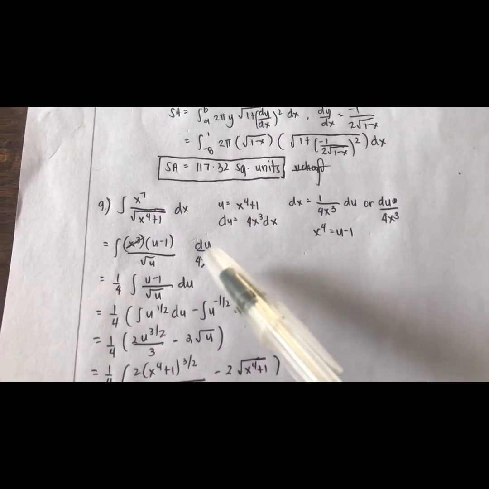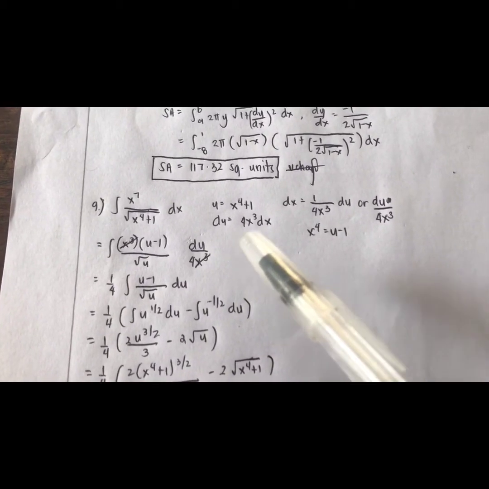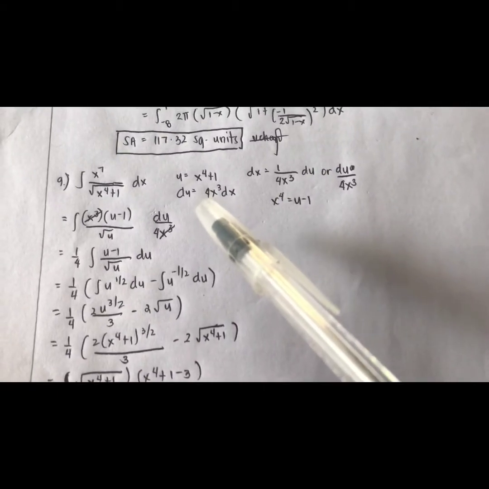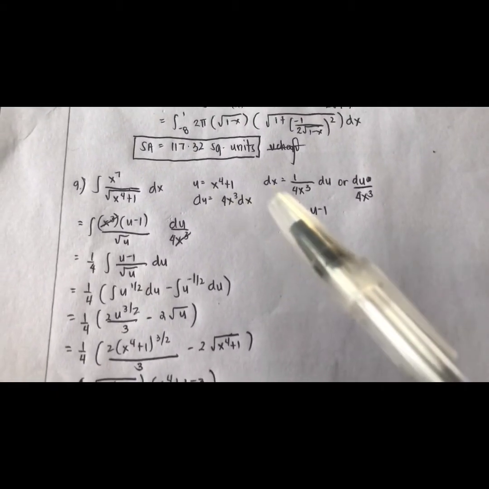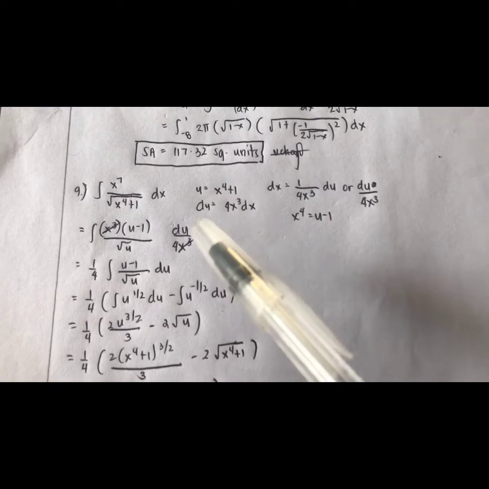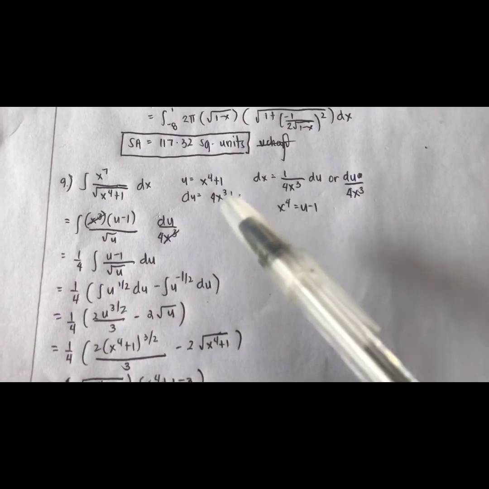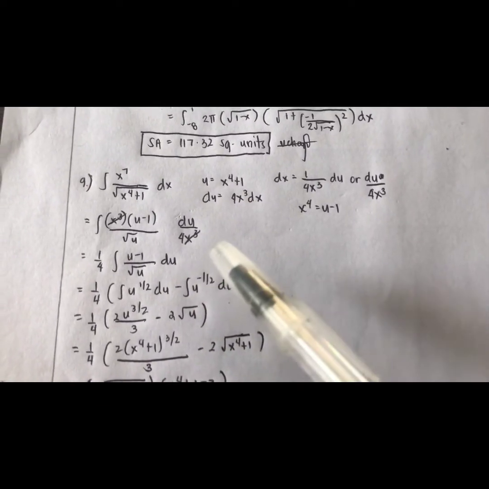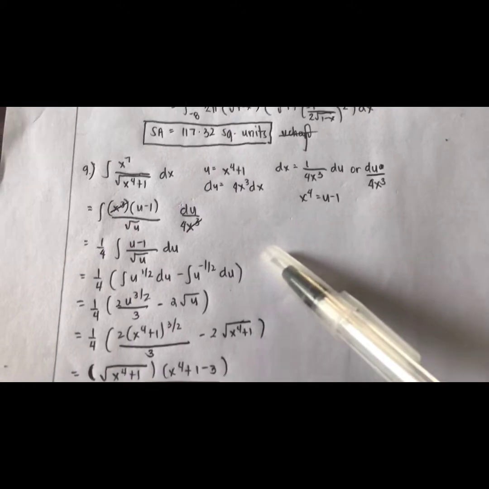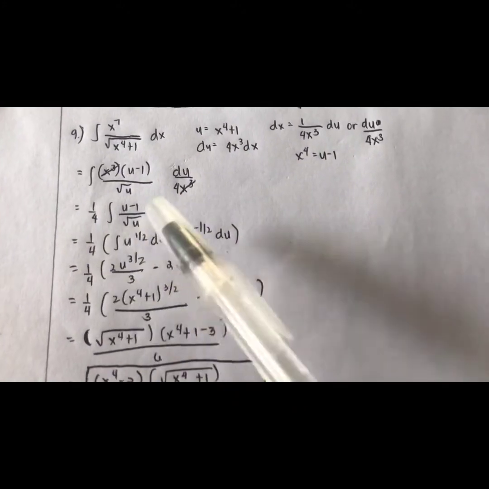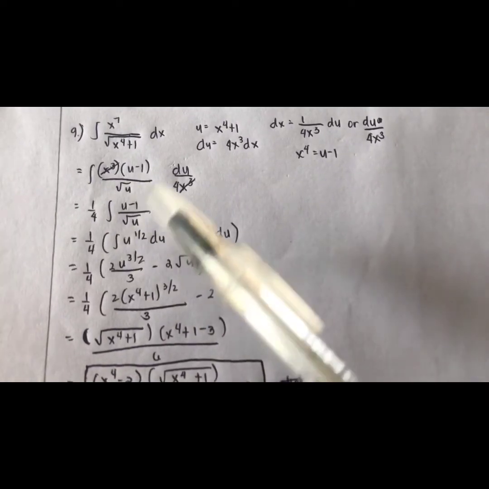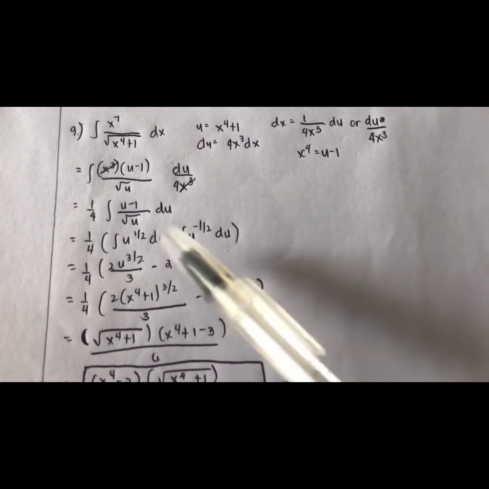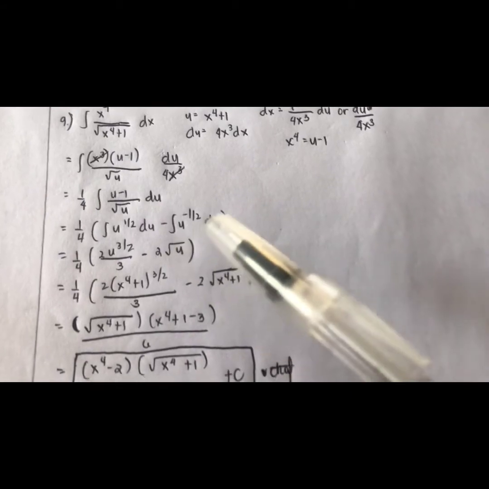Now we're going to solve this using integration. So we'll have 1/4 times the integral of u raised to 1/2 du minus the integral of u raised to negative 1/2 du. So we will have 1 over 4 times 2 u times u raised to 3 over 2 over 3 minus 2 square root of u.